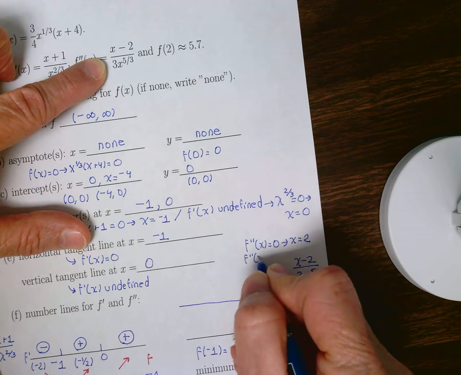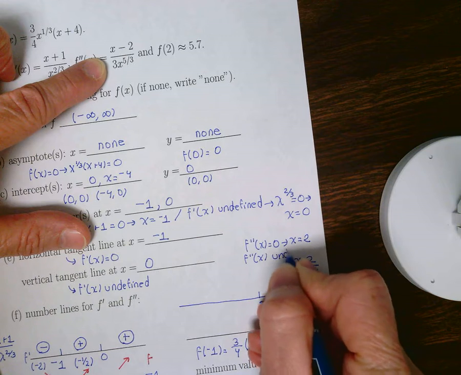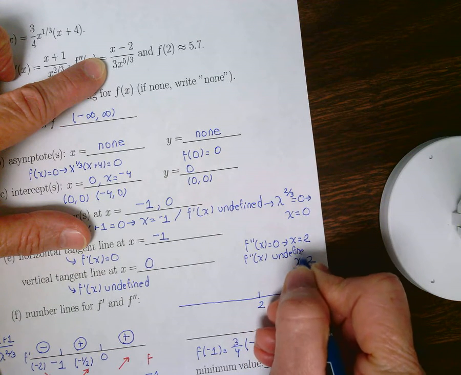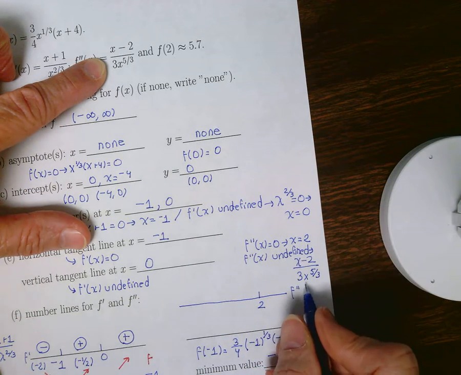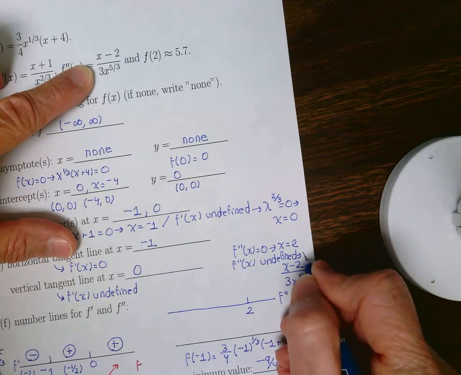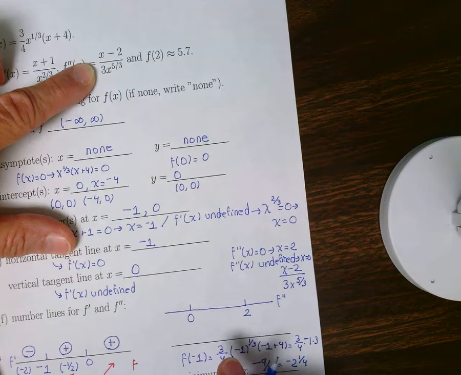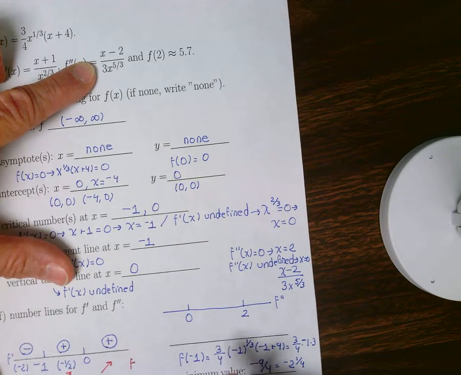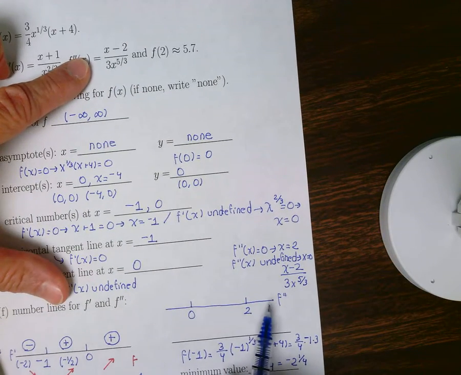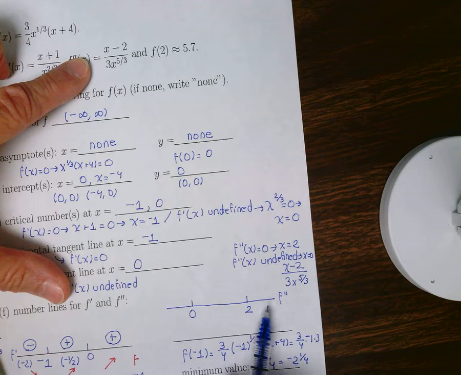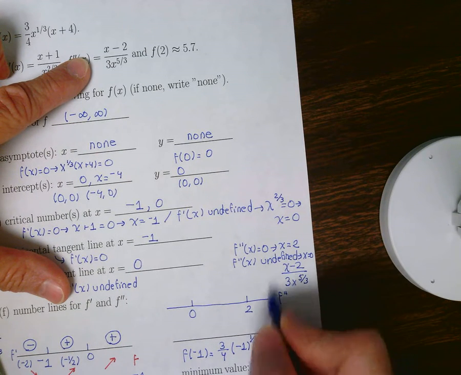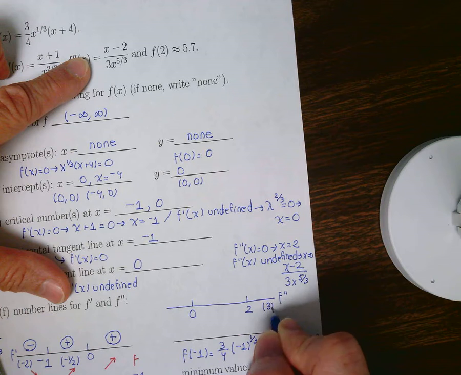F double prime of x is undefined at x equals 0. Again, 0 is in the domain of the function, so we can have a possible inflection point or change of concavity at 0. Okay, now I just look at my values.